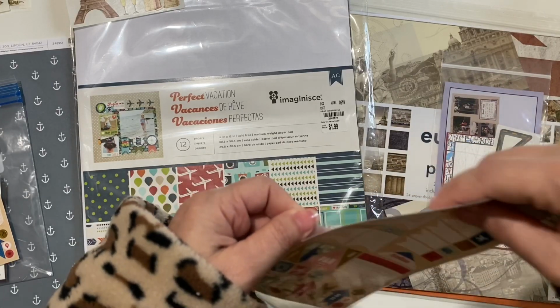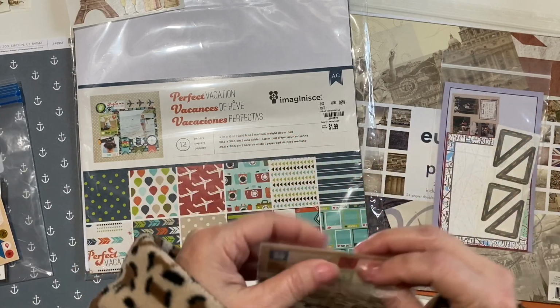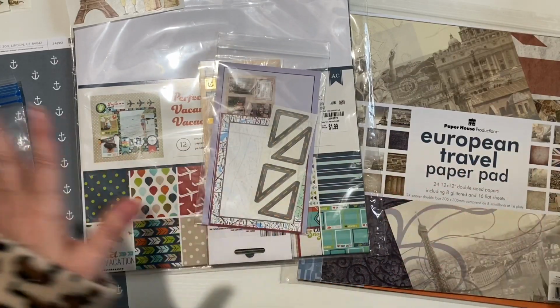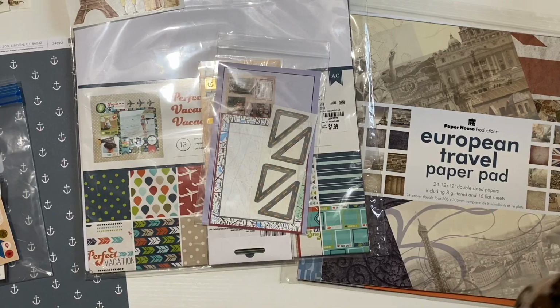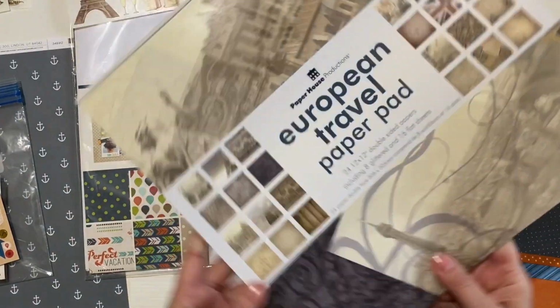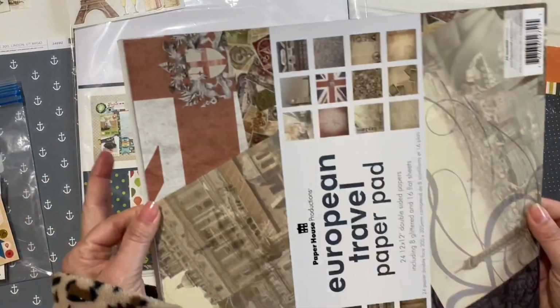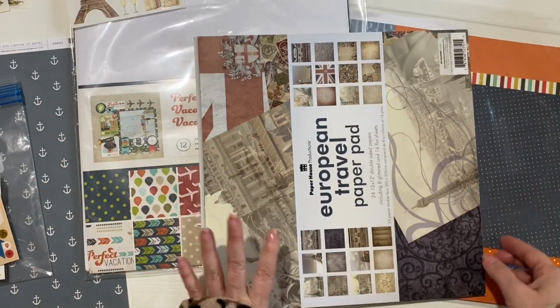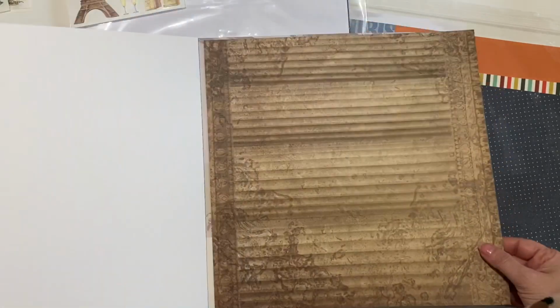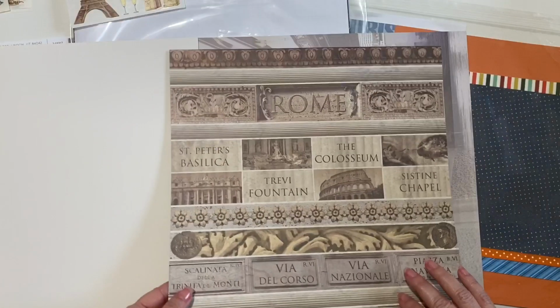And then I started going through my papers. Now my papers are very general. They're not country specific. The ones that were country specific, I already sorted or used them. But I do have this paper pad, which is almost done because I pulled a lot from here and I've already used most of them. But there's still a few sheets of paper that I could use, so I'm going to put this one with Rome.